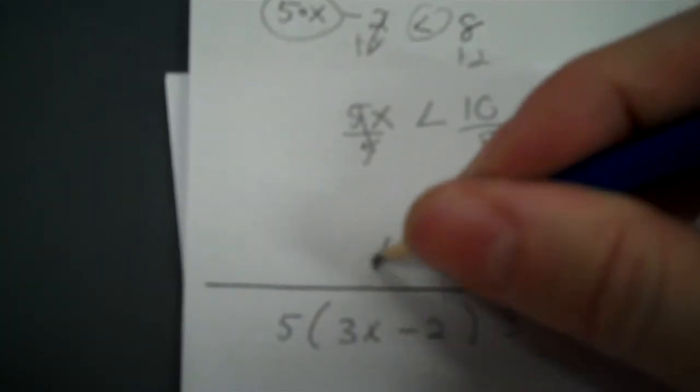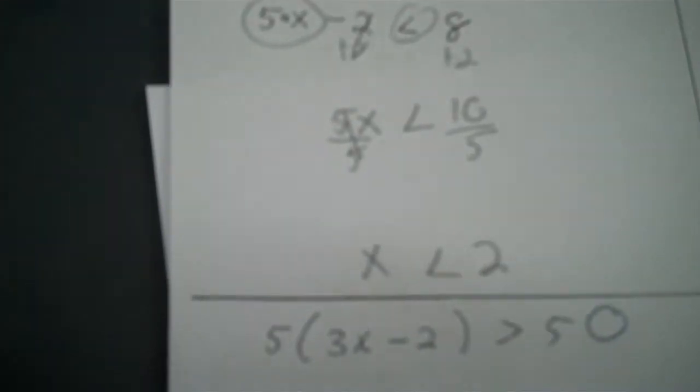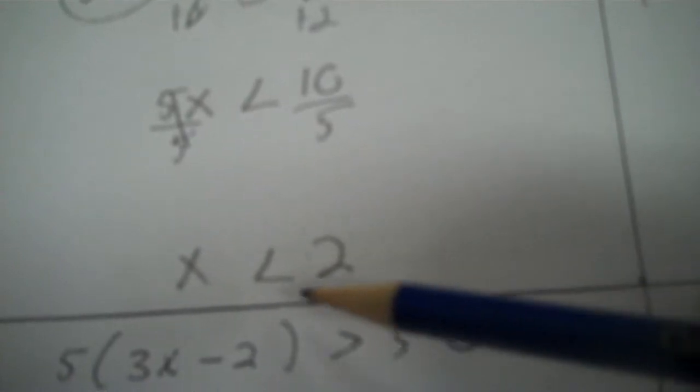So we plus 2. Keep it lined up. The 10 goes here, the 5x goes here. Then divide by 5. I have x with 2. Okay. So 2, I don't fill in the circle. It opens towards a number, so it goes this way.